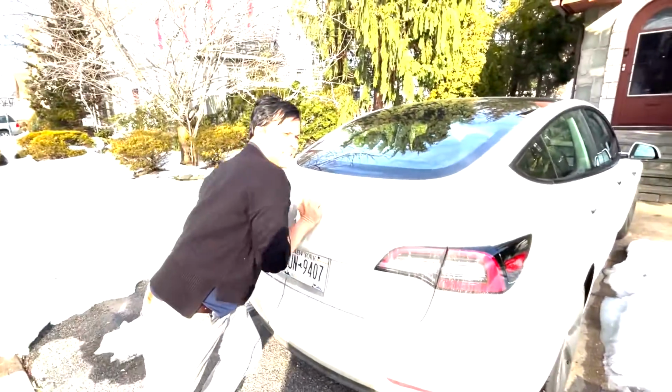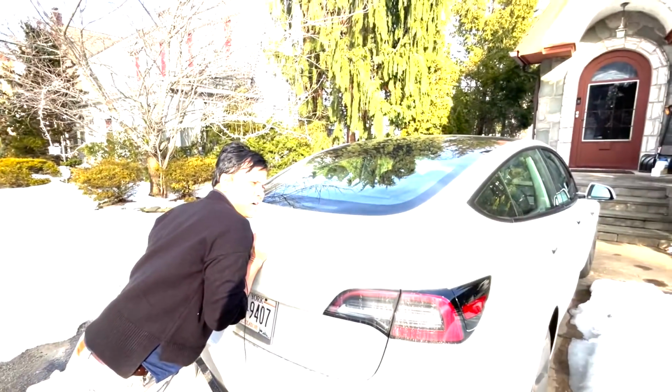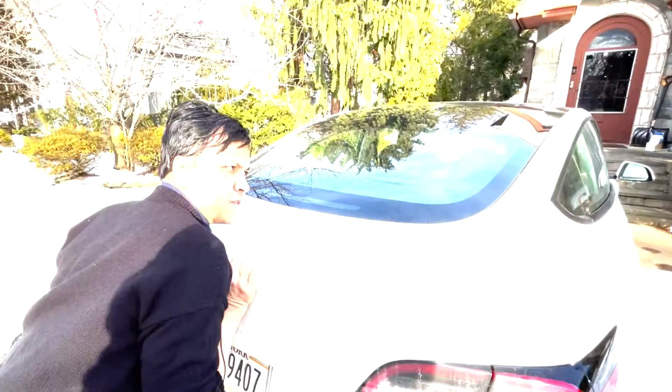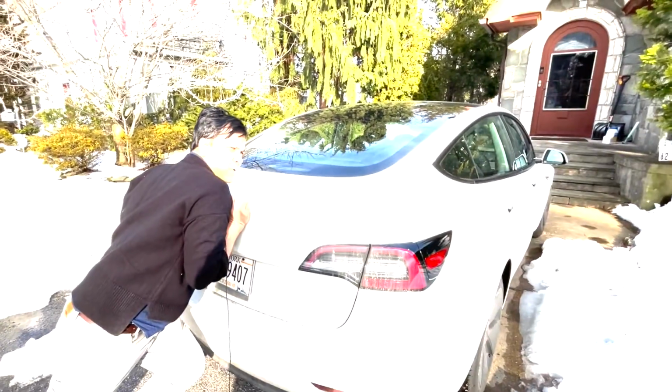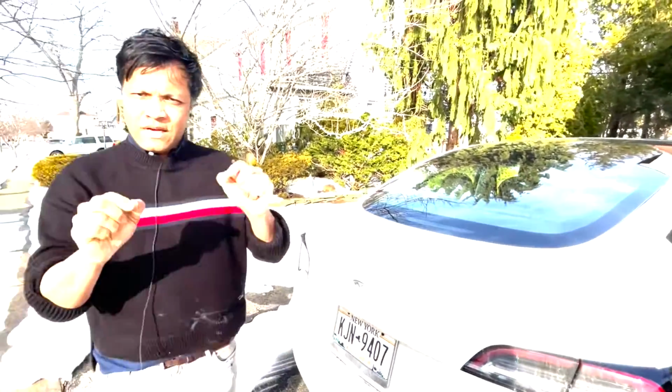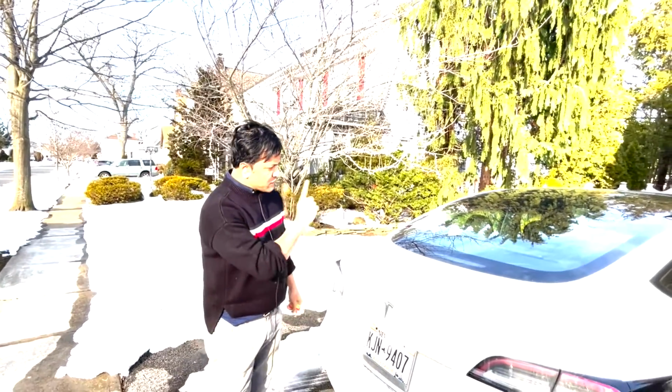Friction of the car is 34,000 Newton because I'm applying 34,000 Newton. Friction of the car is 34,612 Newton because I'm exerting 34,612 Newton. So even with 34,612 Newton, I won't be able to move the car.